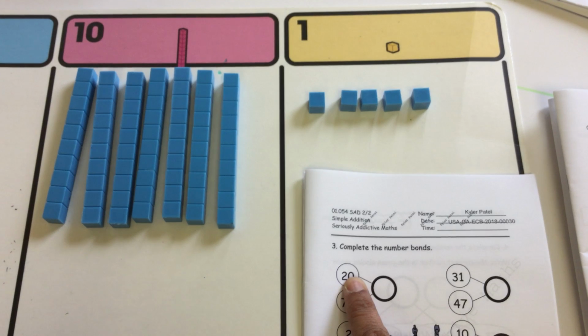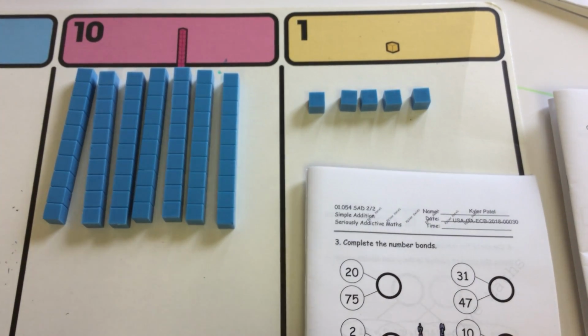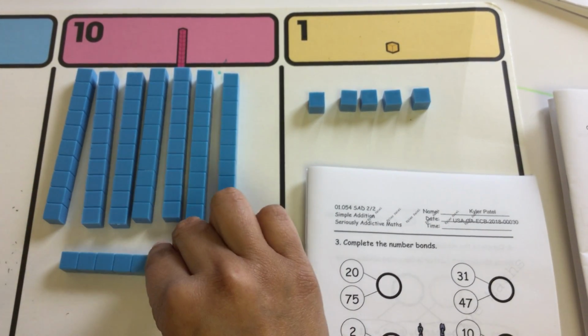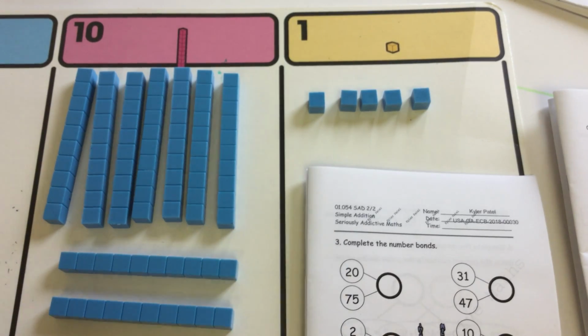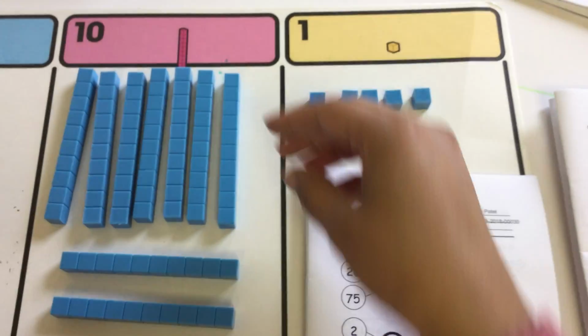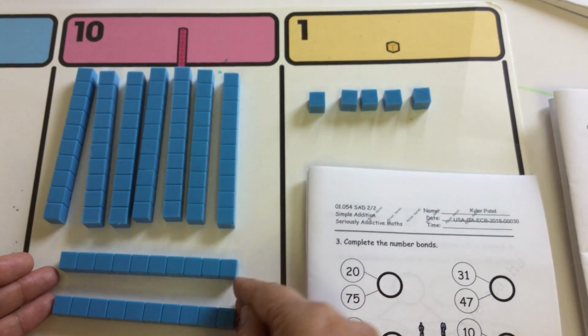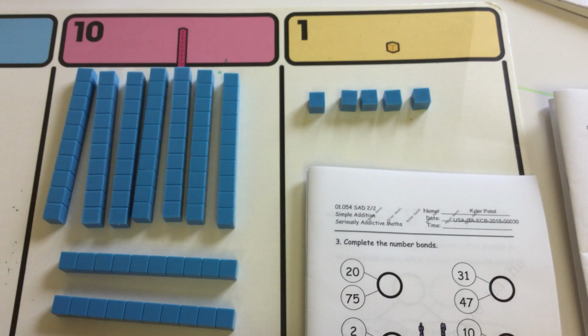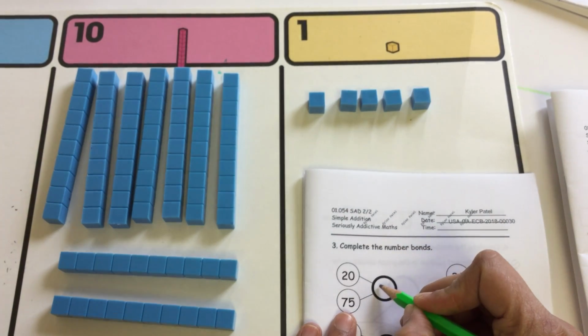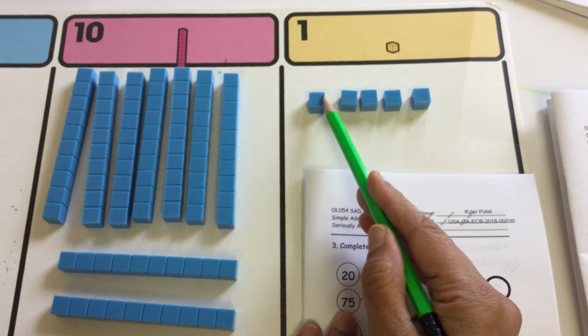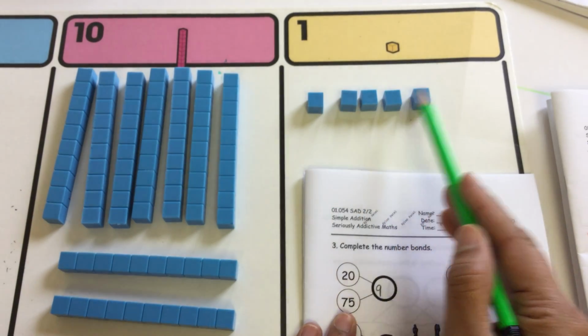We're going to add 20. So we're going to add 10, 20. We're going to add 20. So 7 tens plus 2 more tens is 9 tens, right? And we can write a 9 in the tens place. And then we still have 1, 2, 3, 4, 5.